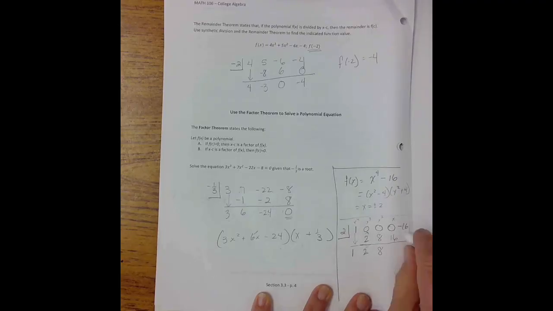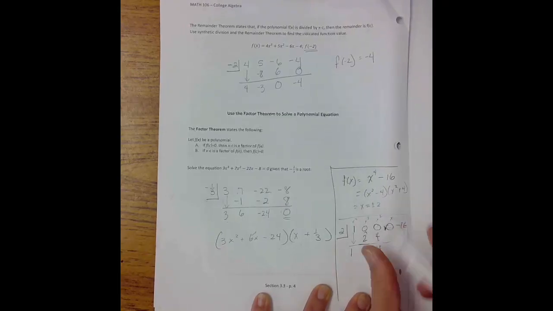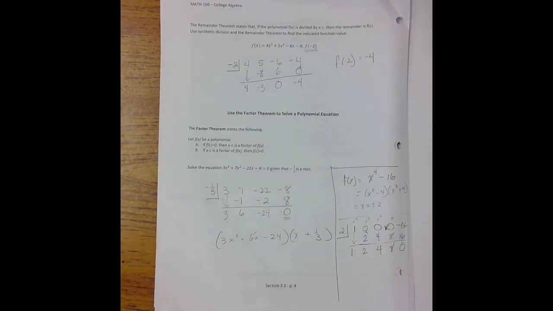2 times 2 is going to be 4. Then I'm going to bring a 4 down. Then I'm going to put down an 8. 8, and then I'm going to have the 16, and that's going to be 0. So then it does show that it's going to be a factor. Okay? And that's how you will also represent the holes in your graph, was just 0 times that. Kind of makes sense? Yeah.